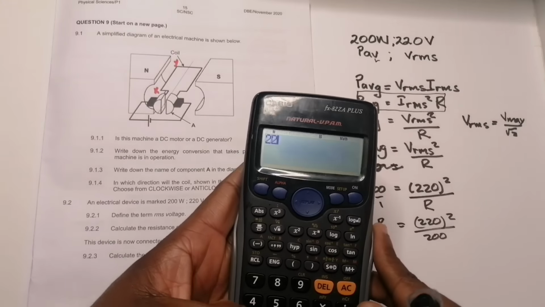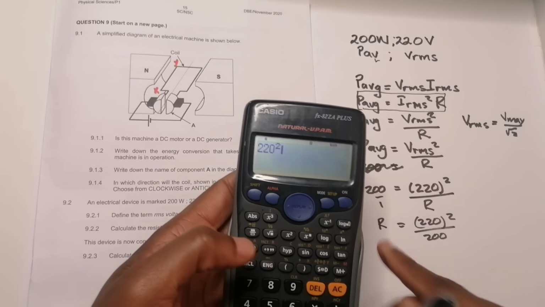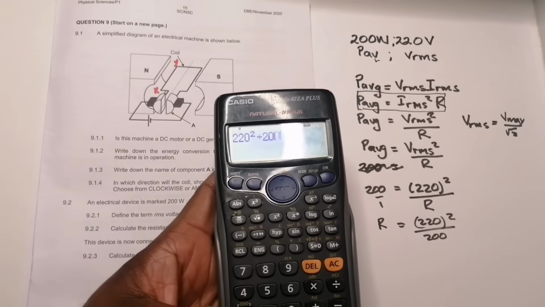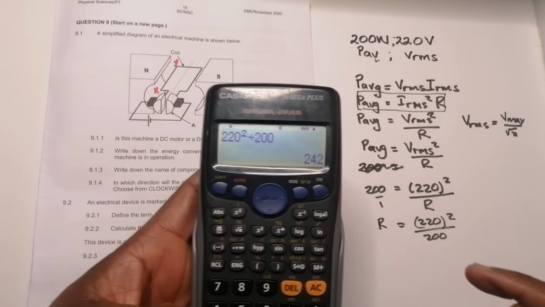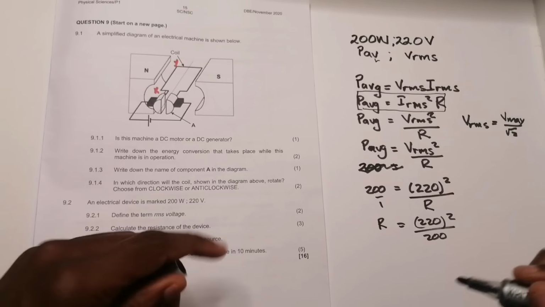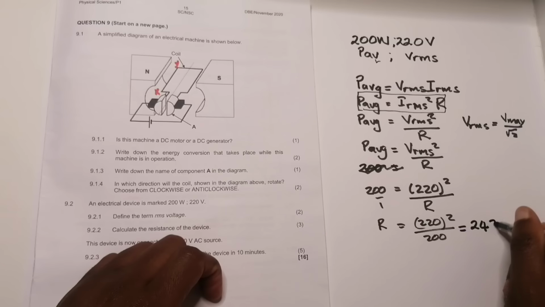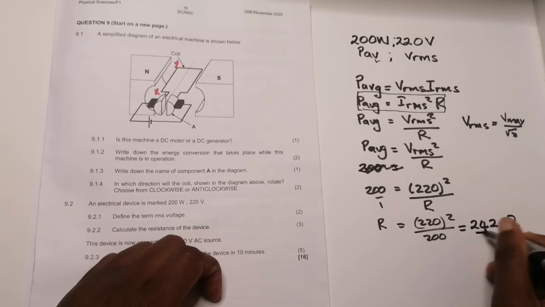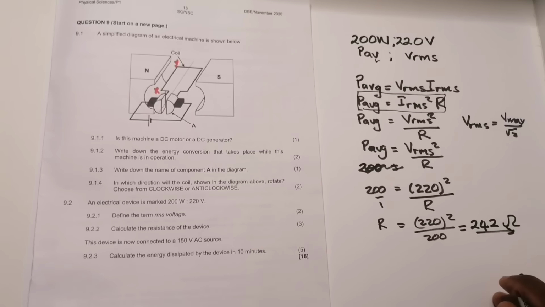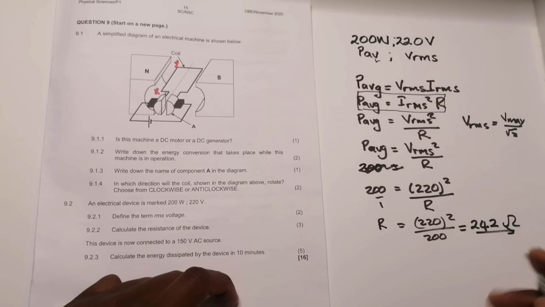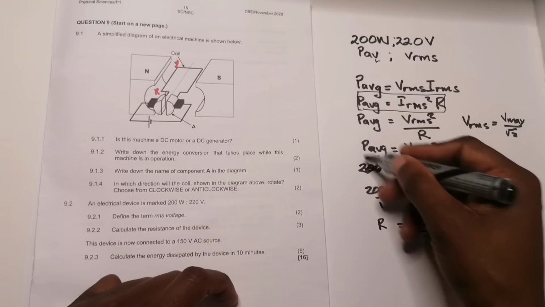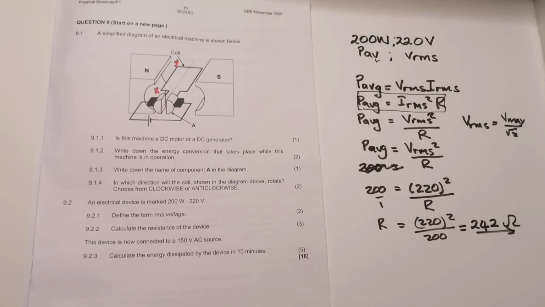So that's 220, we square that, divided by 200, and what I get there is 242. So it means that my device has a resistance value of 242. Now, all I just wanted you to remember is how do you pick out that formula. And please remember, you are given the formulas in your answer book. Right, so we are done with that one.